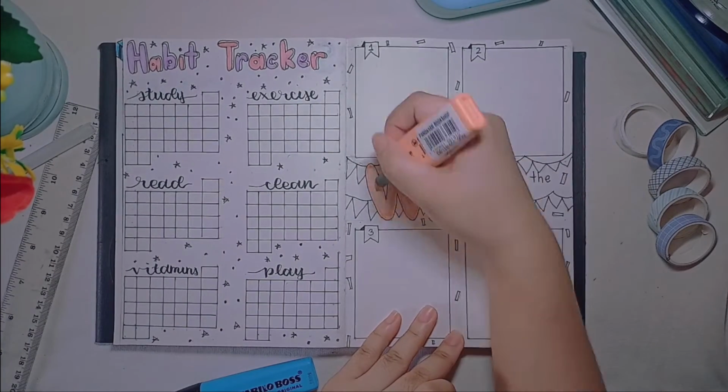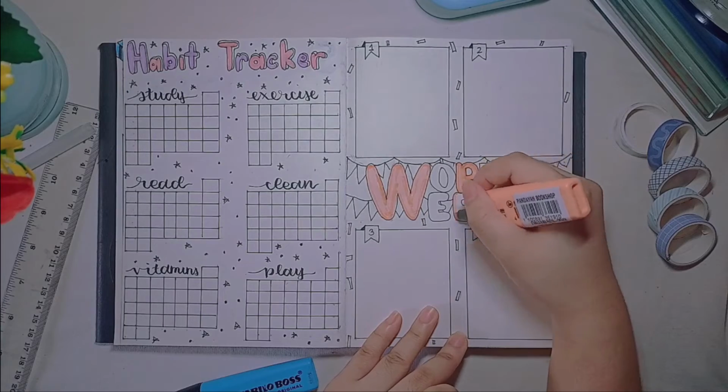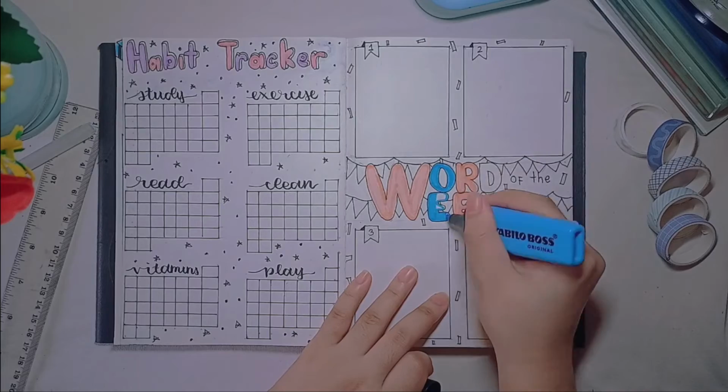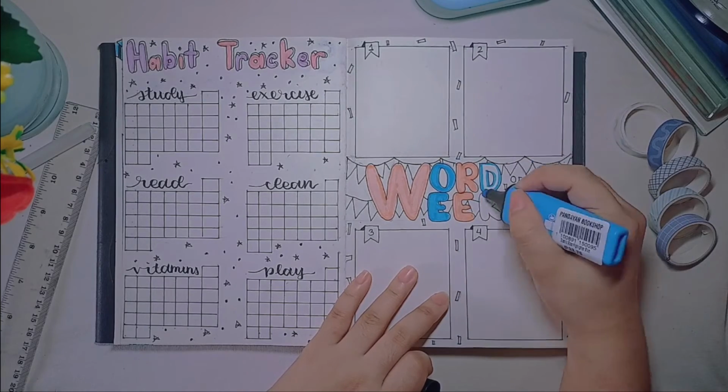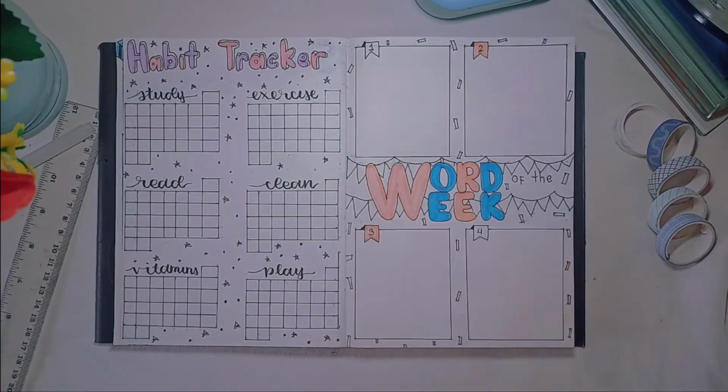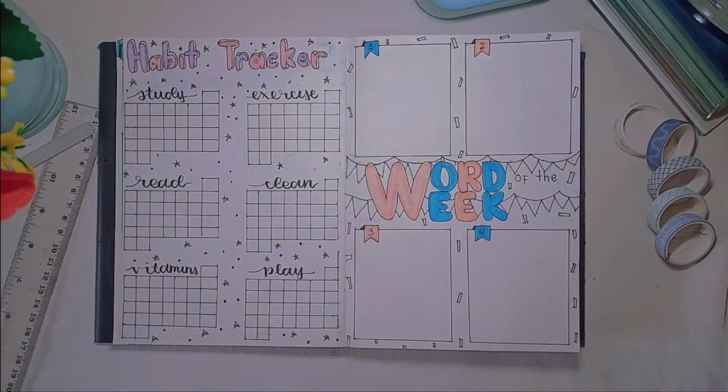By that, we would learn a new English word every day. Now in senior high school, we are not doing it anymore because I have transferred to another school. So in order for me to still learn new words, I created this page for my journal. Even if I don't learn new words every day, at least I'm learning every week.